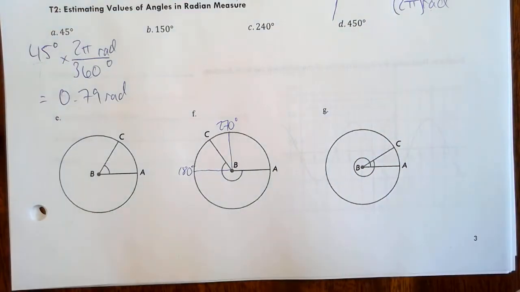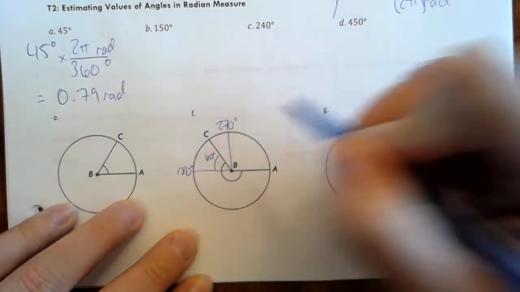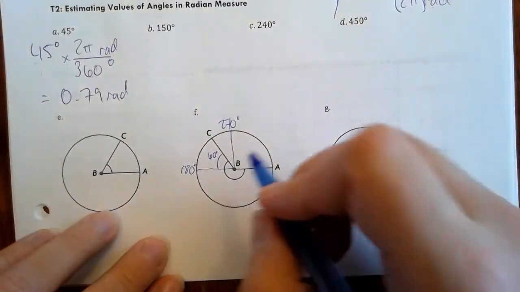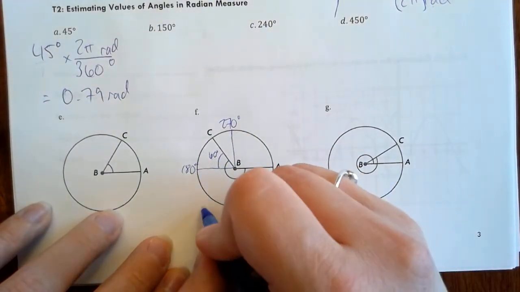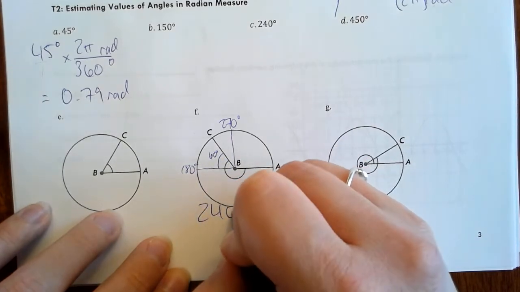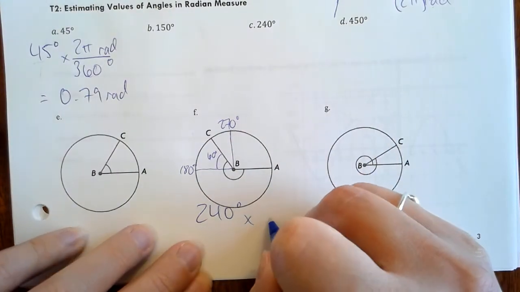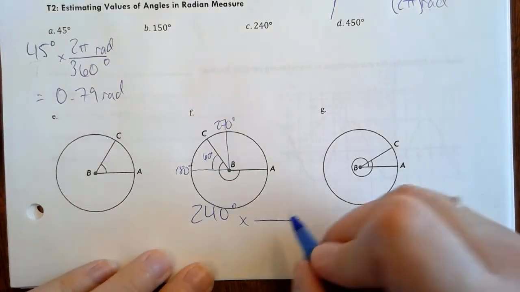I'd say maybe this is like 60 degrees. Just kind of guesstimating. No perfect answer here because I'm not going to measure this. That's silly. So I'd say the whole thing is about 240 degrees. If you think something slightly different, that's totally okay. And then let's convert this to radians, and I'm just going to straight up convert. I'm not going to try and guess what that is, because converting is easier in my opinion.